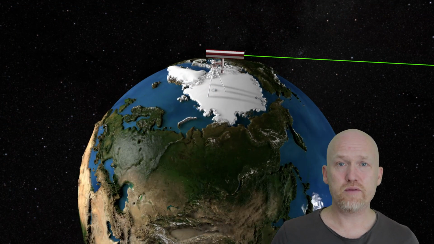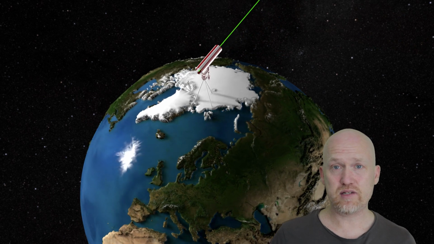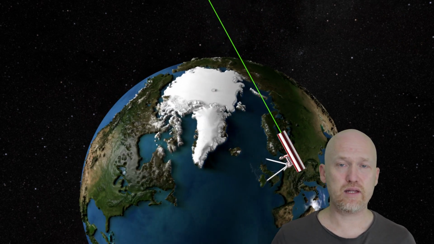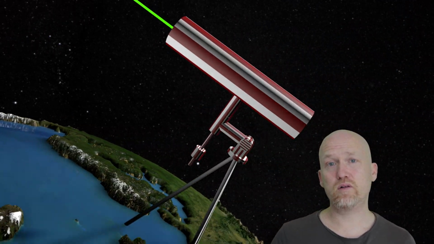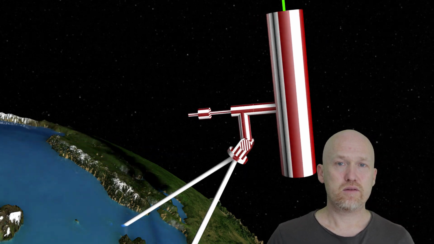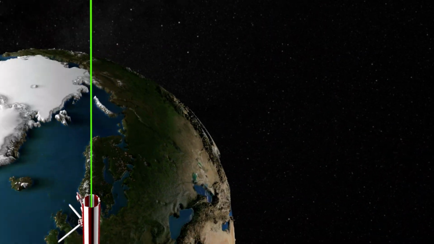Here's a telescope on the North Pole. Let's move it south to 55 degrees north latitude. To compensate for the Earth's rotation, the mount can be aligned accordingly so that it will always point true north. This is called polar alignment.